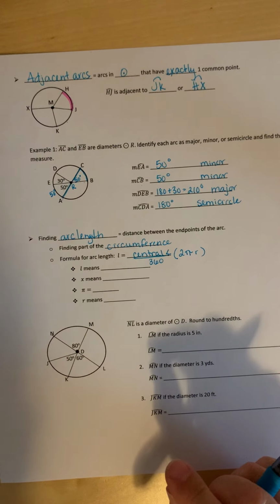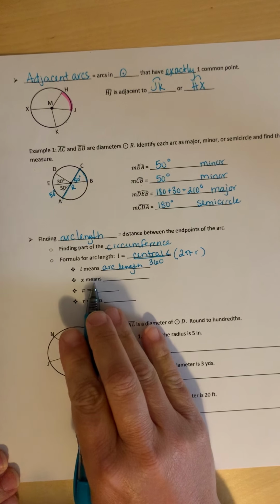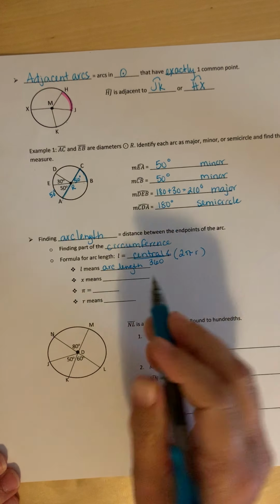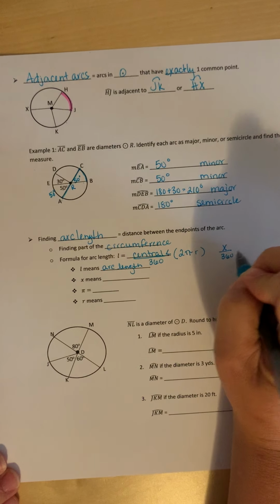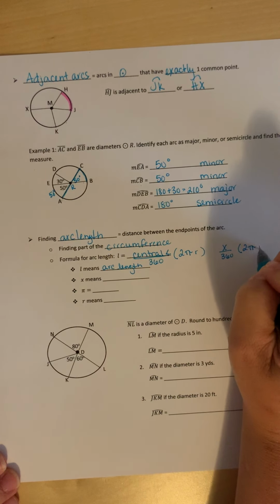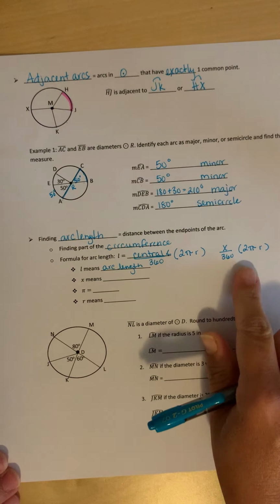So L means arc length. X is going to be your central angle. So a lot of times you're just going to see X over 360 times 2 pi r. So that might be something you may see as well.